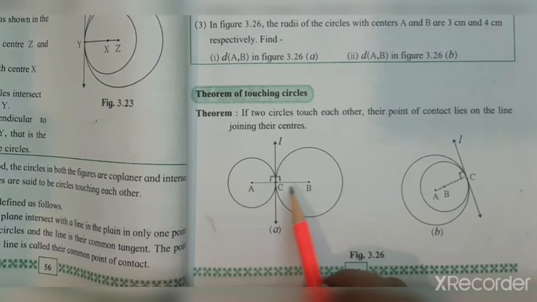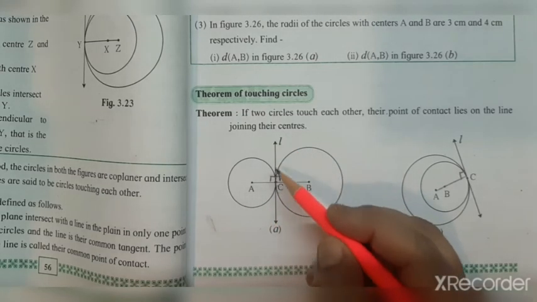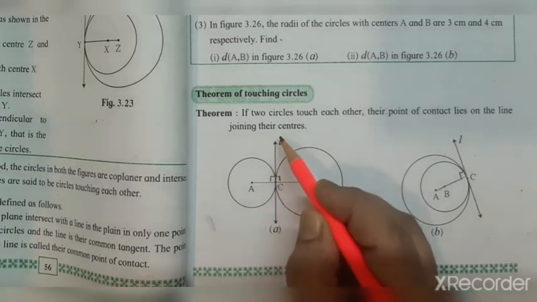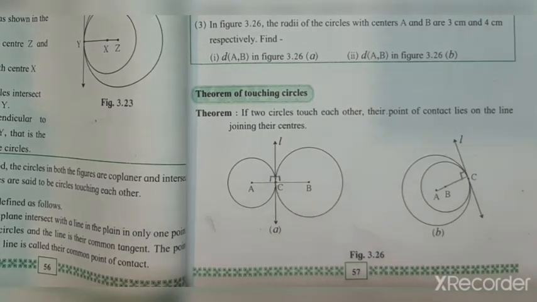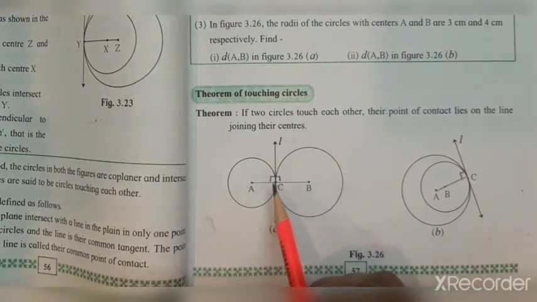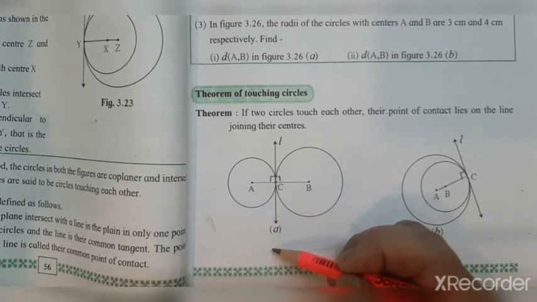Now if you observe, AC and BC are both perpendicular at the same point, that is point C. And AC lies on the line L, whereas BC also lies on line L. So if AC and BC are perpendicular to the same line at the same point C, there will be only one perpendicular which can be drawn.